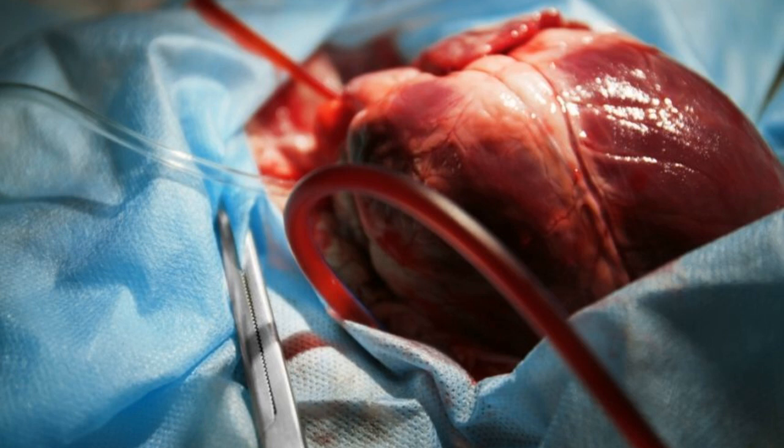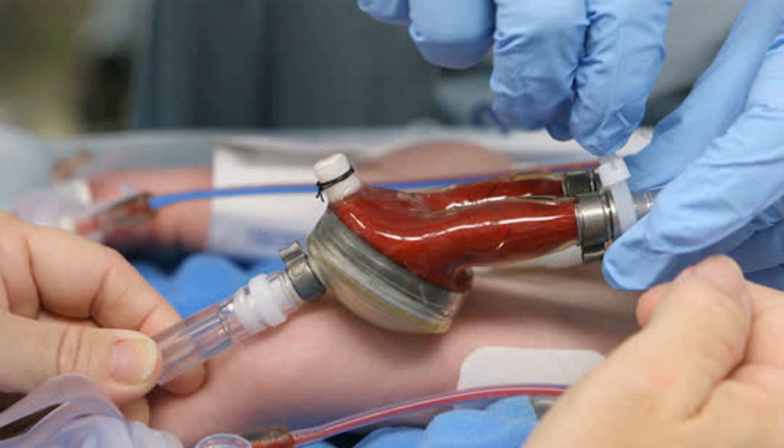Your heart. It beats your whole life without missing a single step. But if it does, there are medical solutions to help save your life.